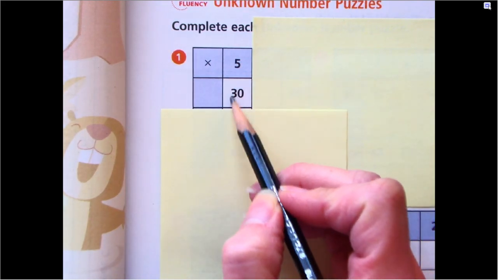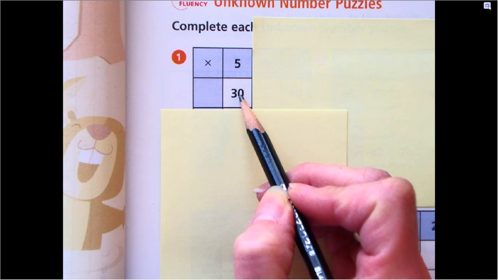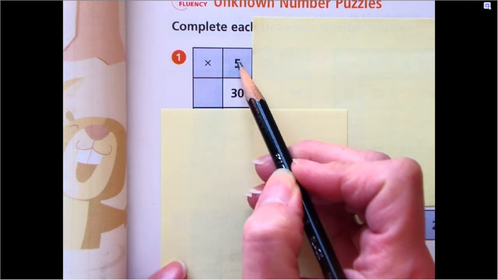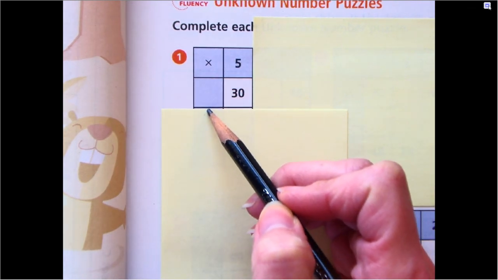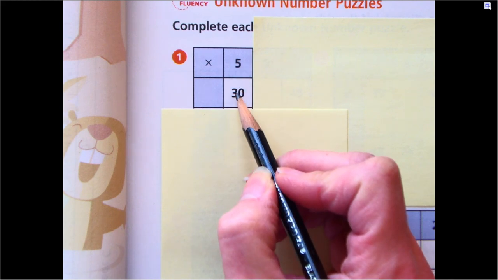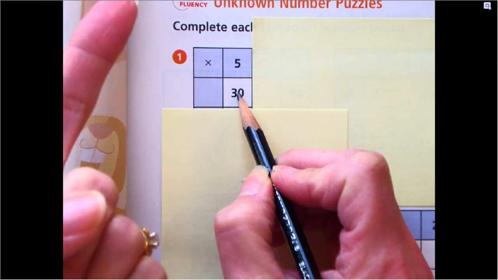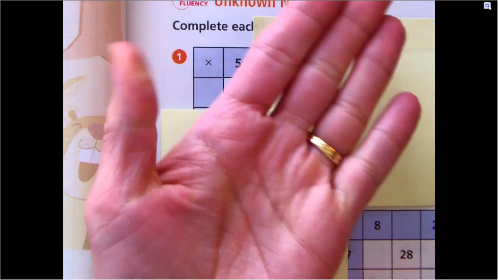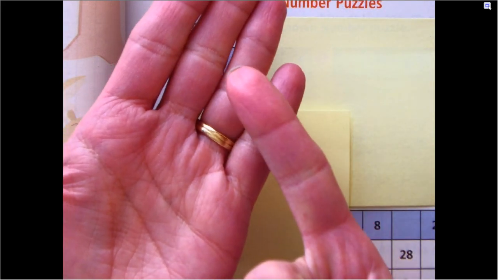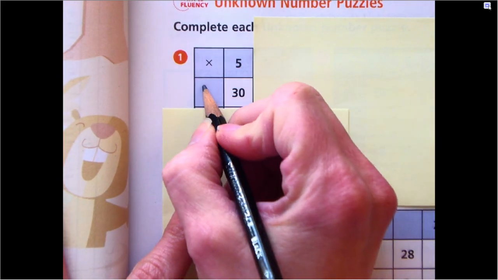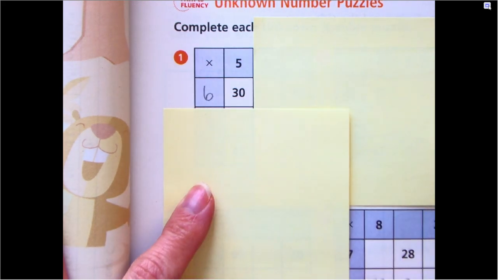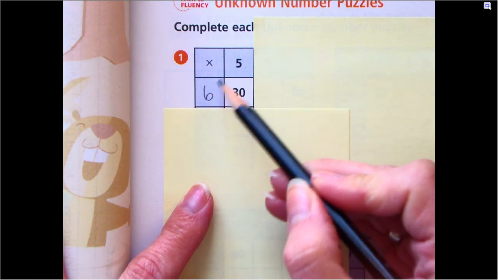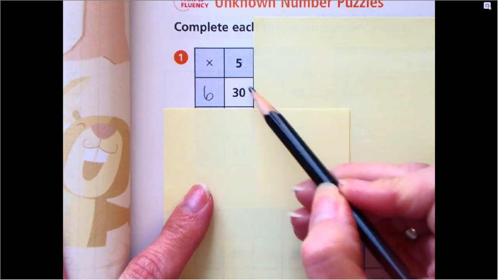If I told you that 30 on the inside was our total, then I'm thinking I have 30. One of my factors is 5. What's my missing factor? So think about it. If you count by 5s up to 30, 5, 10, 15, 20, 25, 30. You've done that 6 times. So your missing factor would be 6. You could have also said 30 divided by 5. And now you can look at it and say 6 times 5 equals 30.